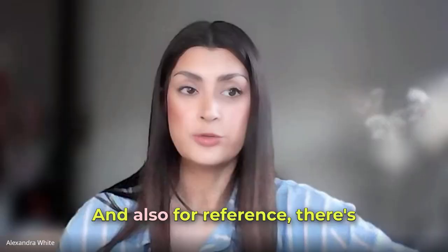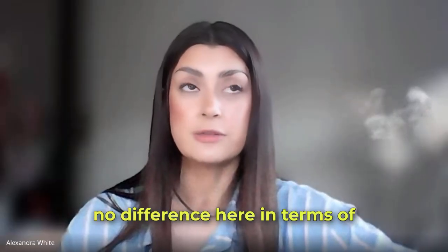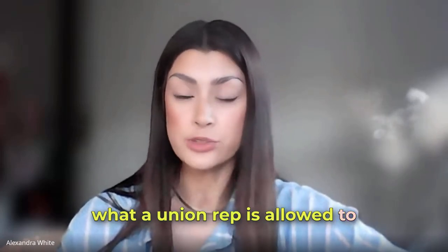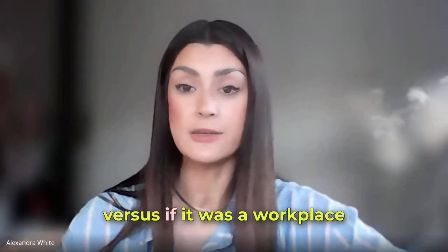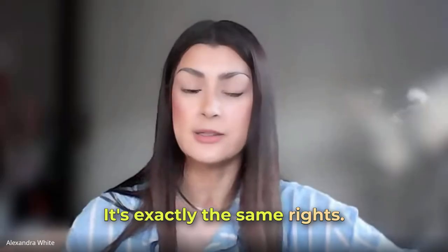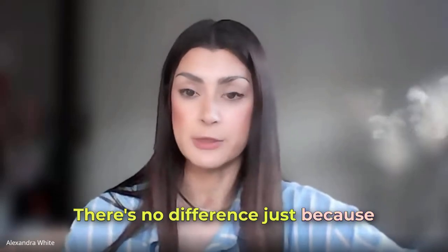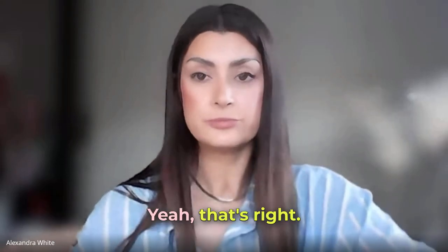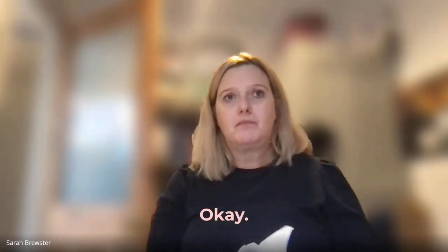Yeah, and also for reference, there's no difference here in terms of what a union rep is allowed to contribute during these meetings versus if it was a workplace colleague that person brought in. It's exactly the same rights. There's no difference just because that person is a union rep. Yeah, that's right. Okay.